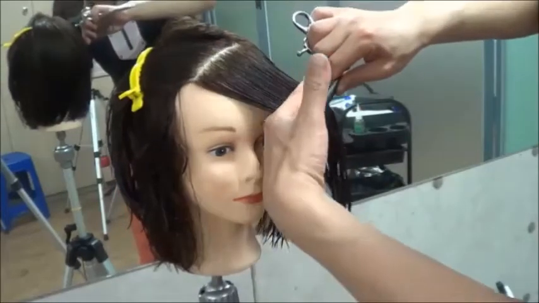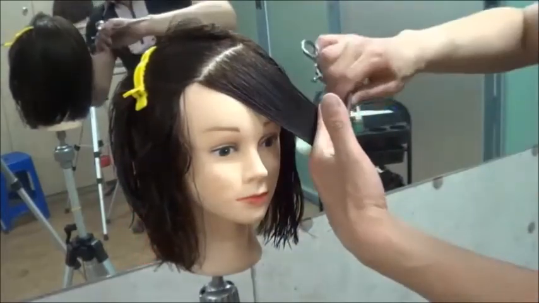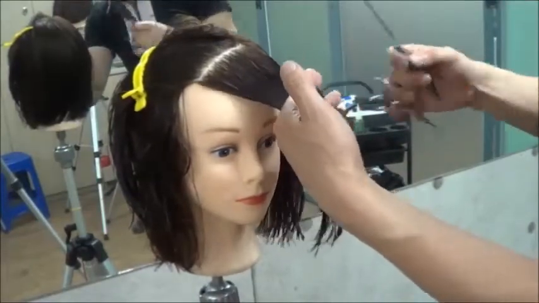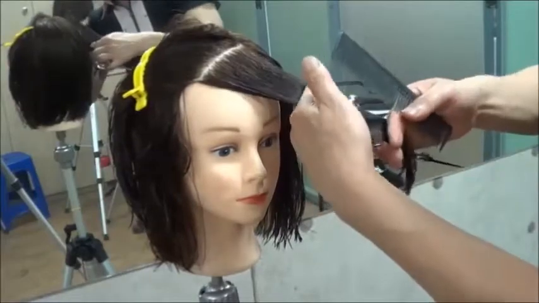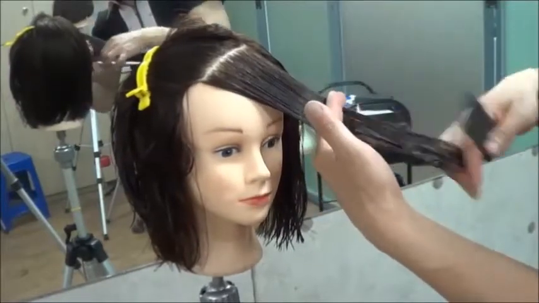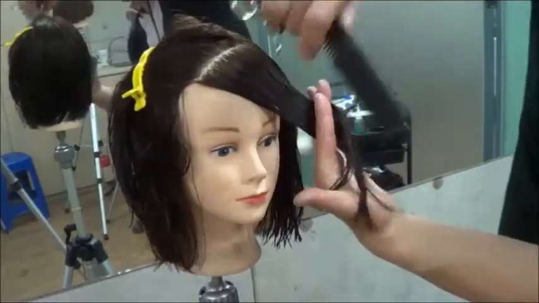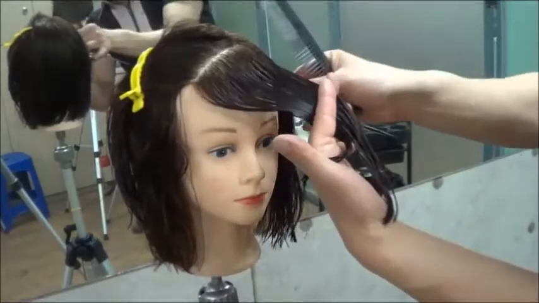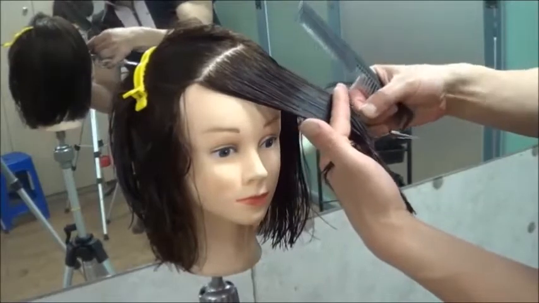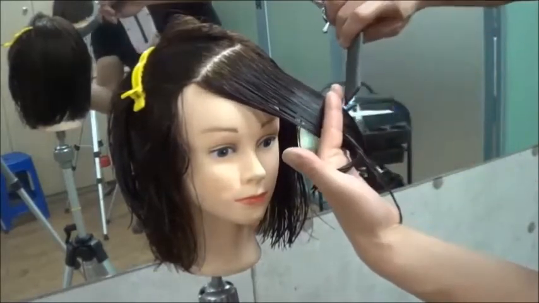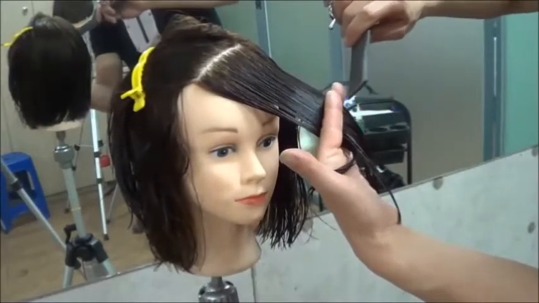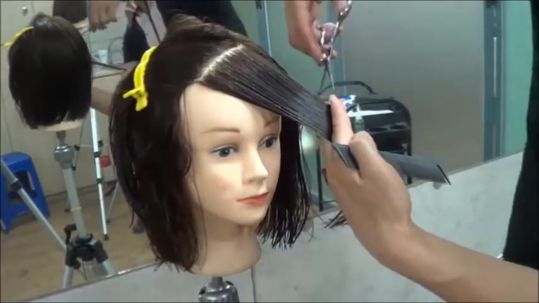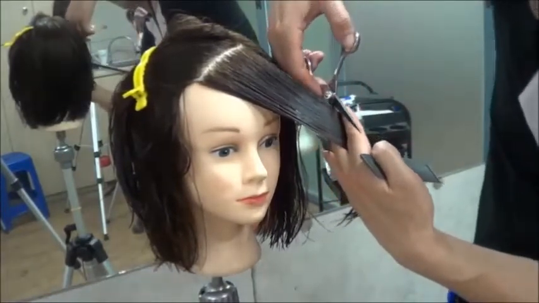And then come in backward, and check the guideline. Okay, here, just here, guideline. And the same way.